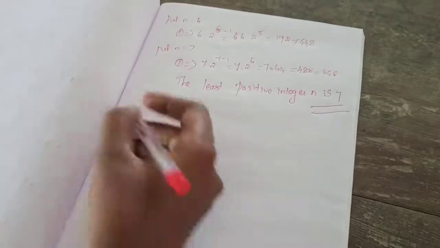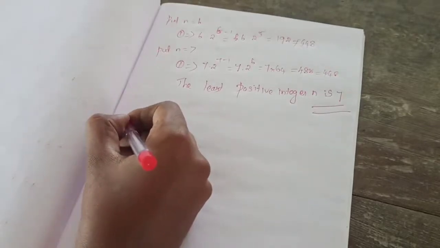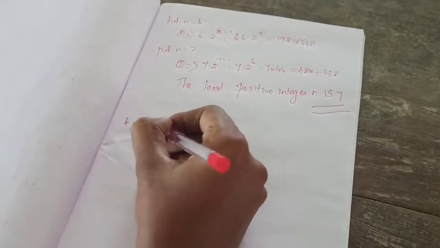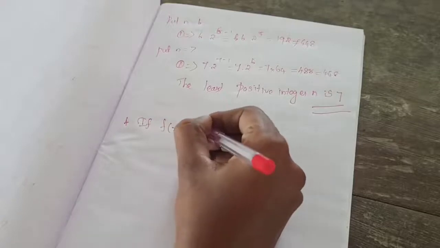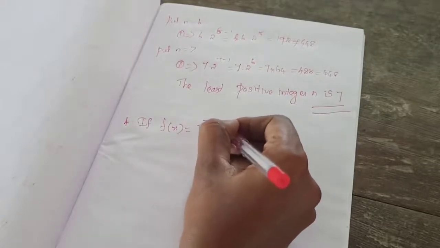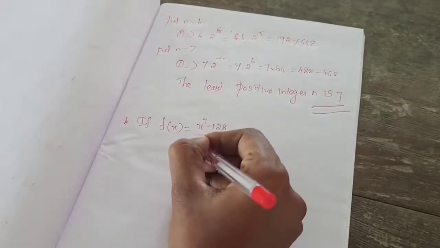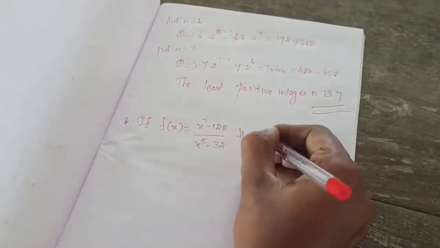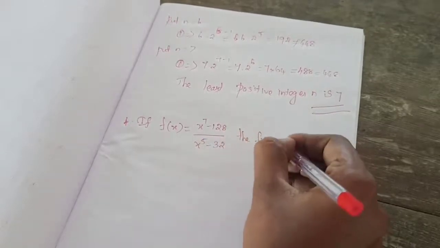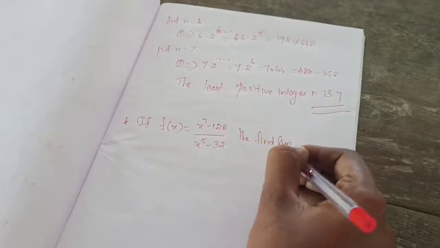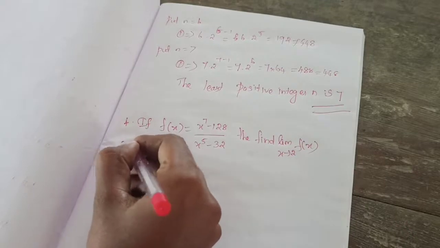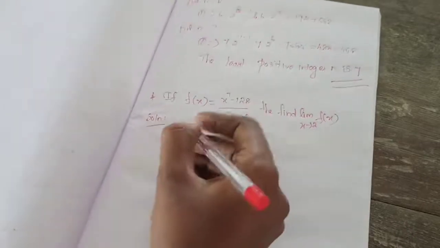Okay, so next one. f of x equal to x power 7 minus 128 divided by x power 5 minus 32. Solution.